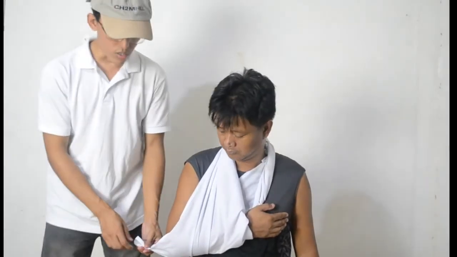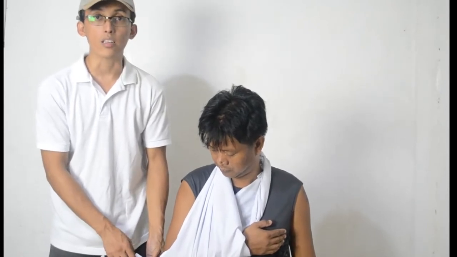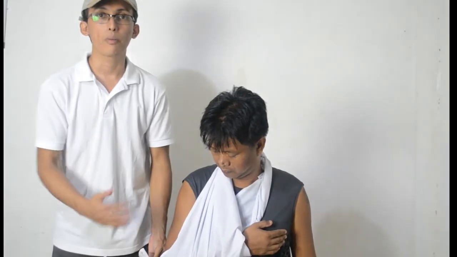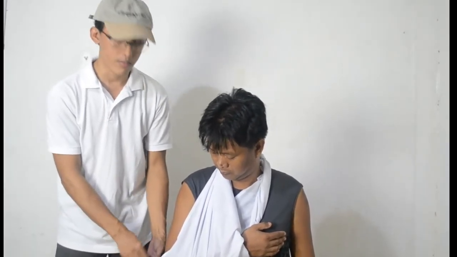Some rescue instructors will tell you that you should try to create an overhand knot on the apex. You can actually also apply that. But for me, I can just twist it to add additional support.